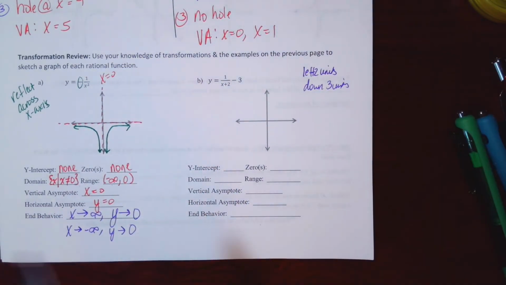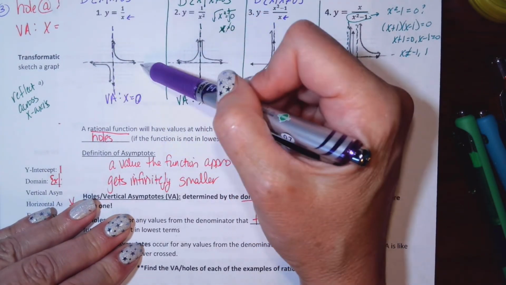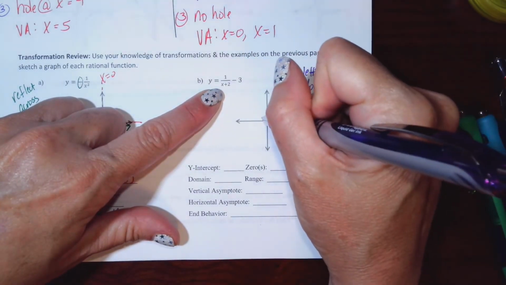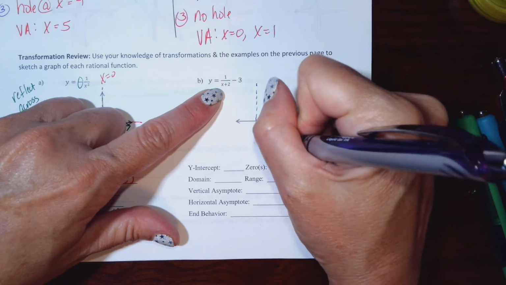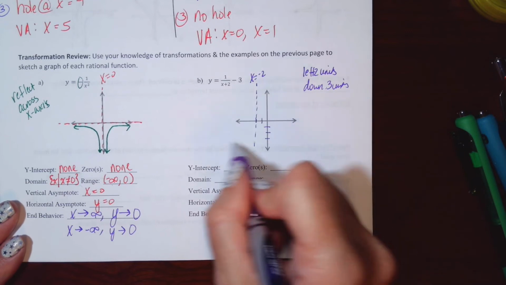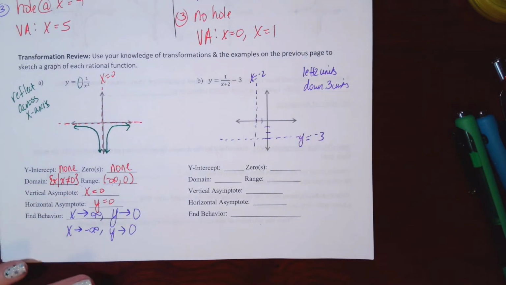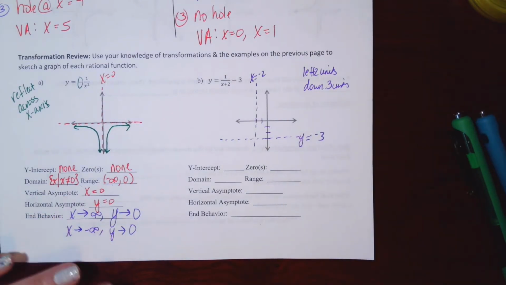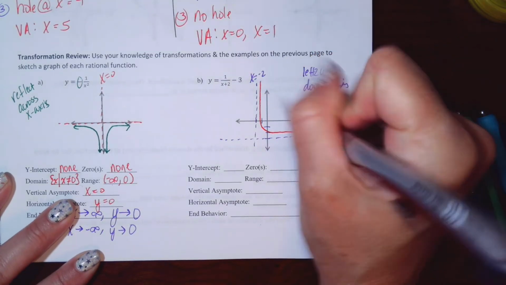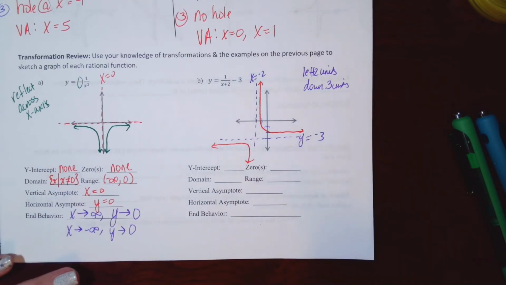So I'm going to take my horizontal and vertical asymptotes at 0 and 0. I'm going to shift this vertical asymptote to the left 2 units, so right there at negative 2. And then down 3 units, so instead of at 0, we've got y equals negative 3. And our function is going to be right here somewhere, right? Left side's down, right side's up.